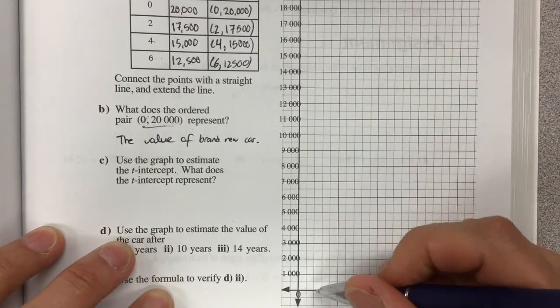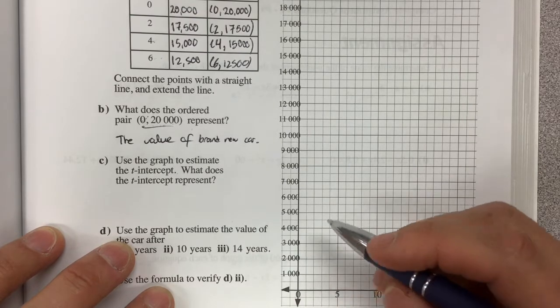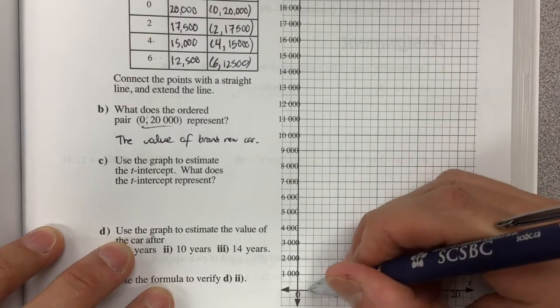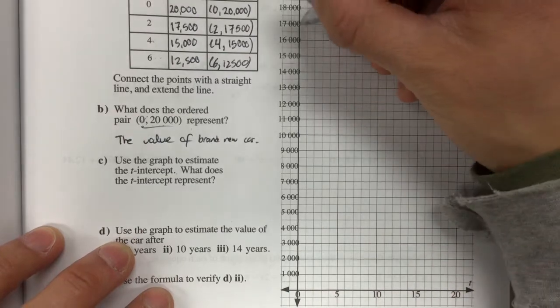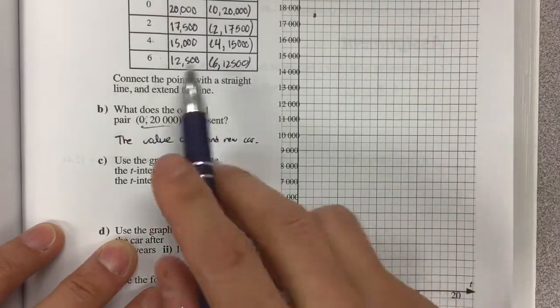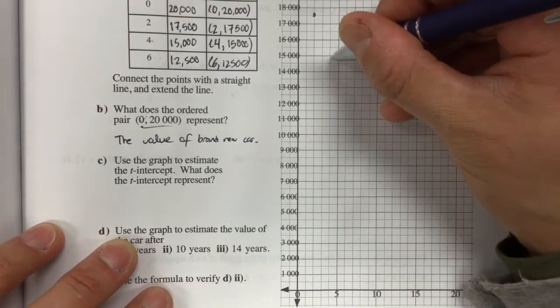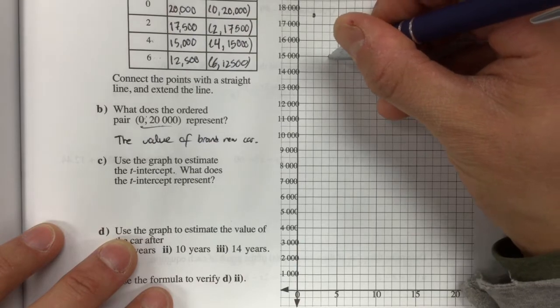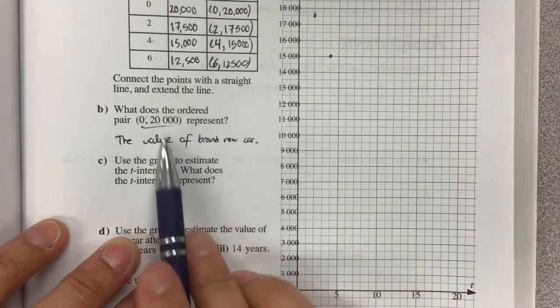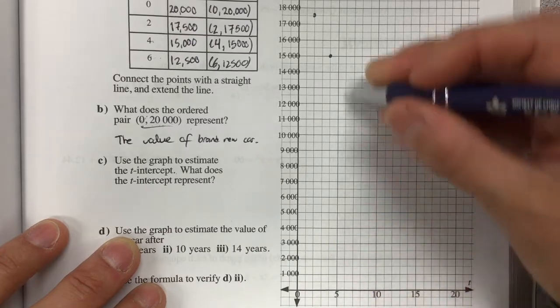And then we have 2 and 17,500. And then we have 4 and 15,000. And then we have 6 and 12,500.